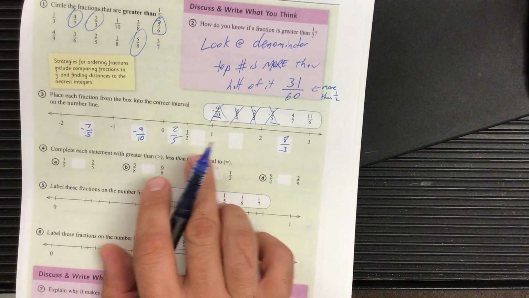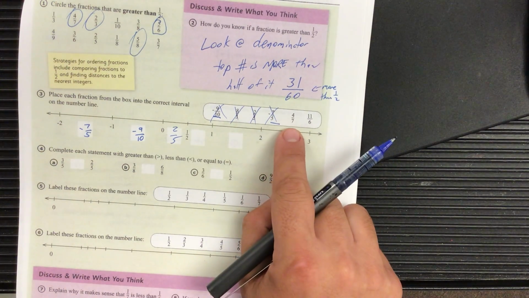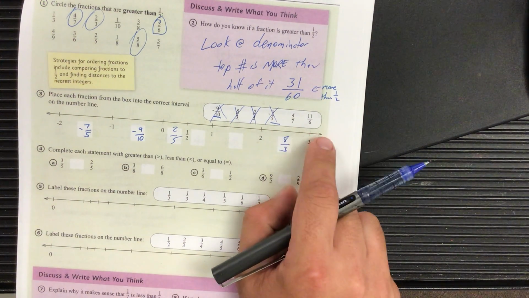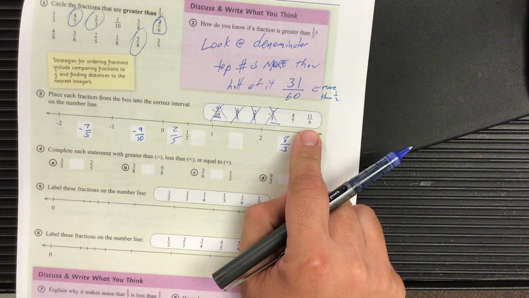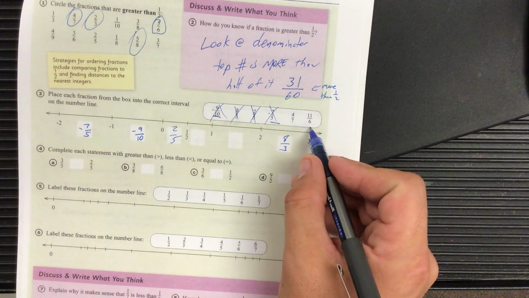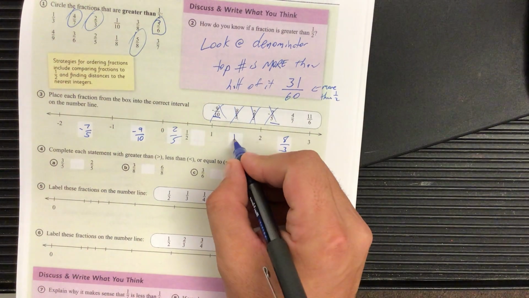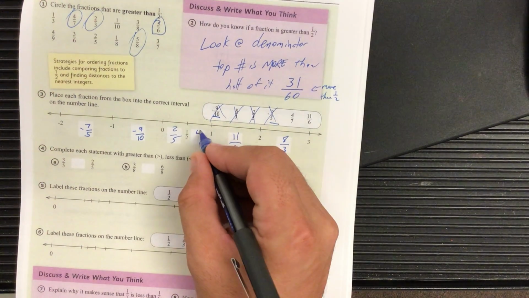All right, you got 2 spots left. What's bigger, 4 divided by 7 or 11 divided by 6? 11 divided by 6 is bigger. That's going to be almost 2. So that goes there. 4 over 7 goes here.